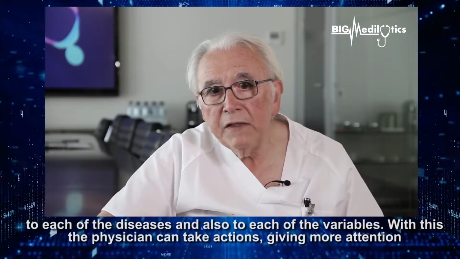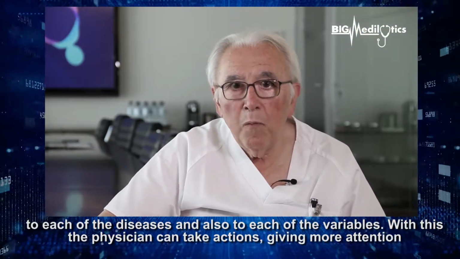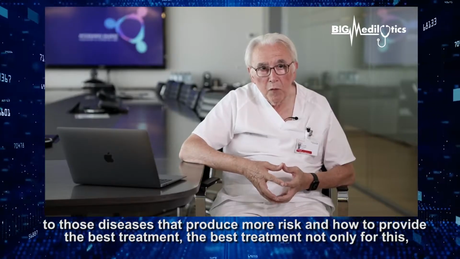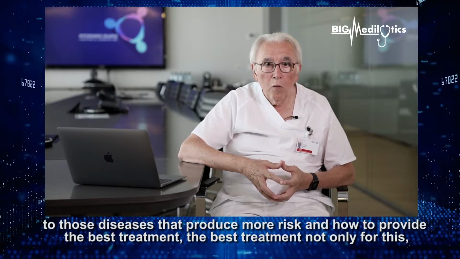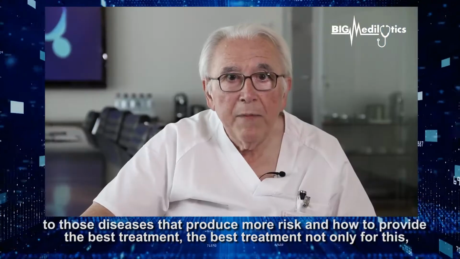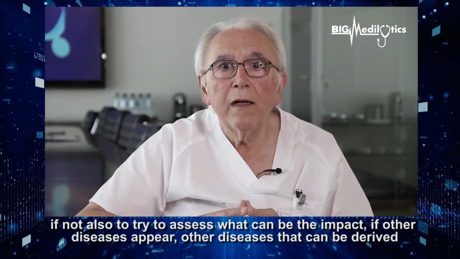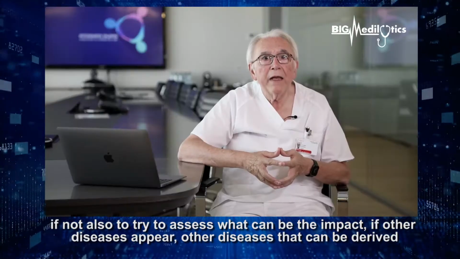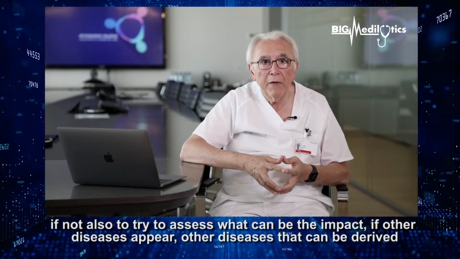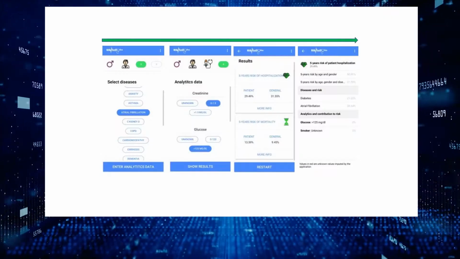With this, the physician can take action, giving more attention to those diseases that produce more risk, and provide the best treatment, not only for this but also to assess what impact it can have as other diseases appear, diseases that can be derived from the chronic ones present in the patients.